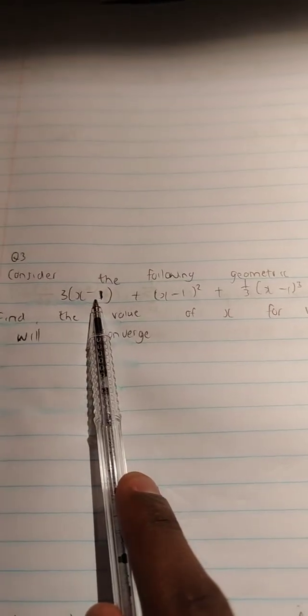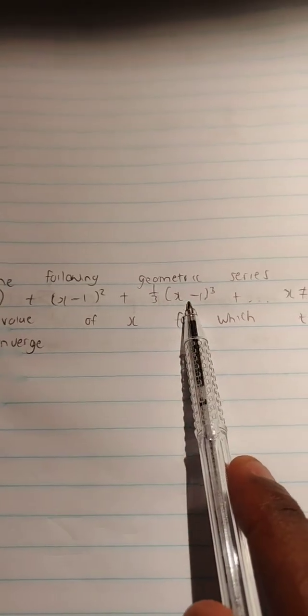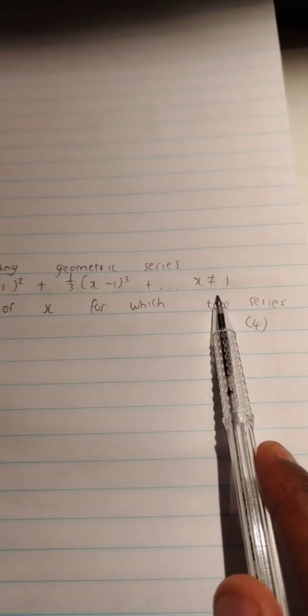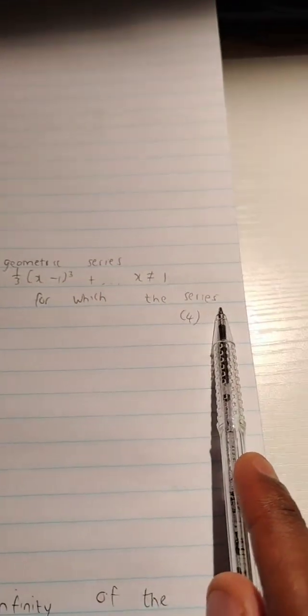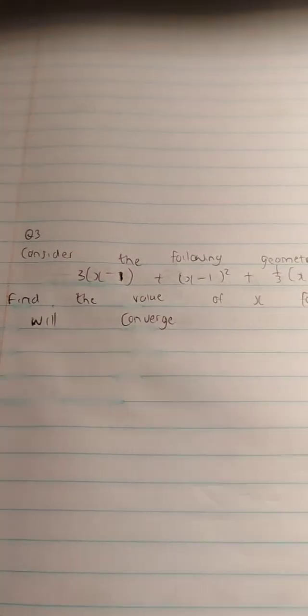Consider the following geometric series. 3 into x minus 1. You are laughing. 3 into x minus 1 plus x minus 1 the whole thing squared plus 1 over 3 into x minus 1 to the power 3 plus ... where x cannot be 1. Find the value of x for which the series will converge. Converging series.